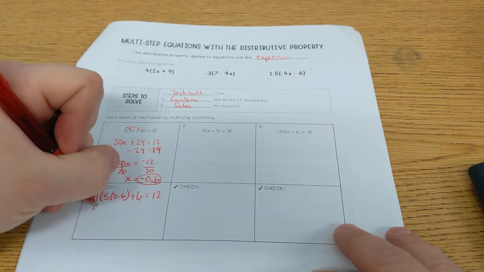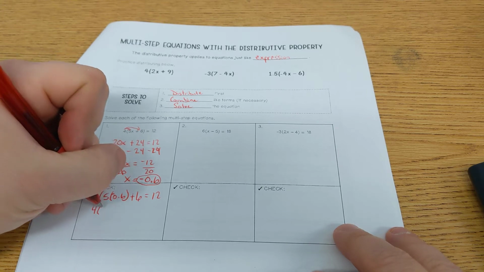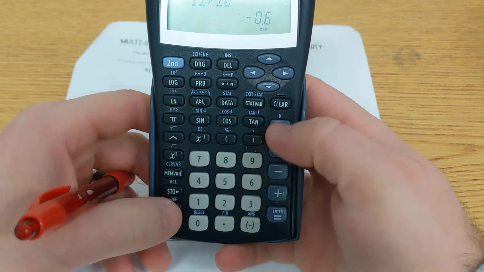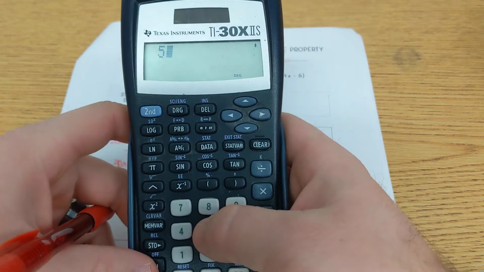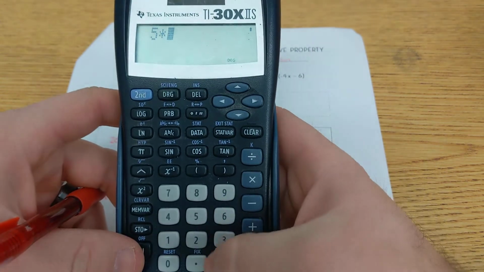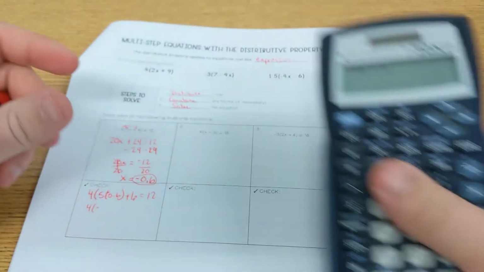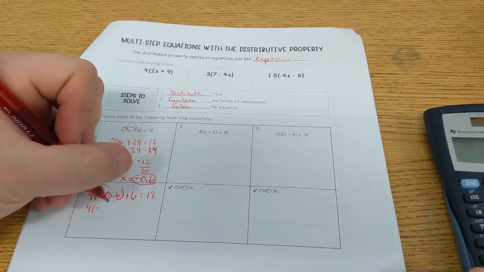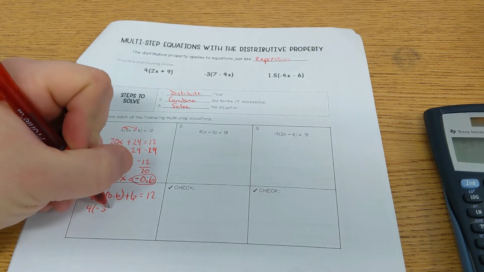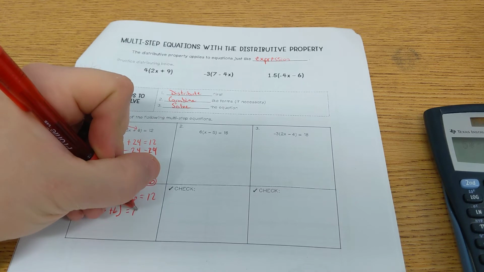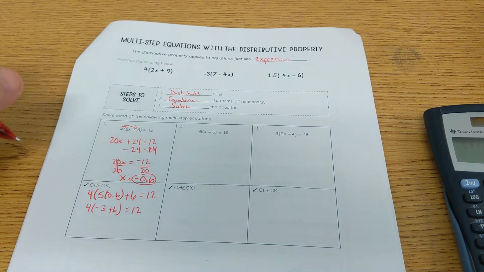So I'm going to multiply those first. 5 times a negative 0.6 gives me negative 3. So I got negative 3 plus 6 is equal to 12.